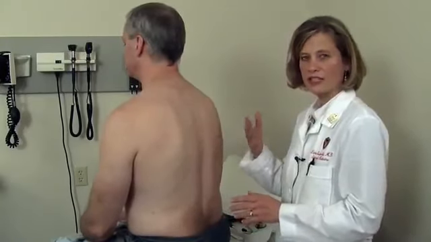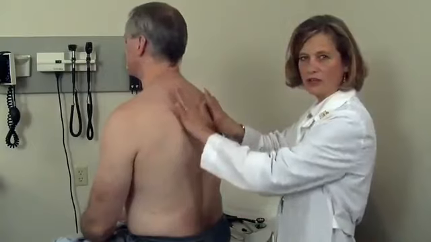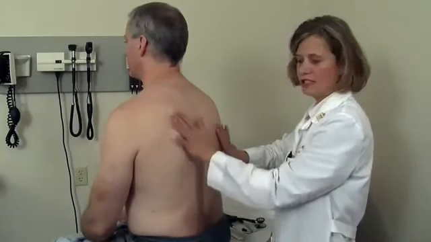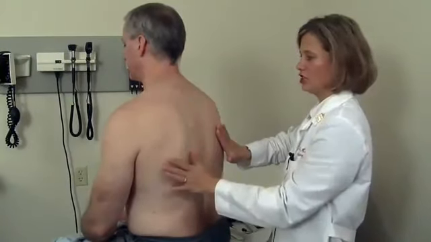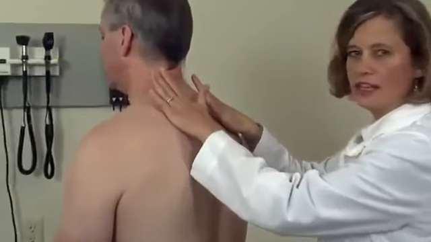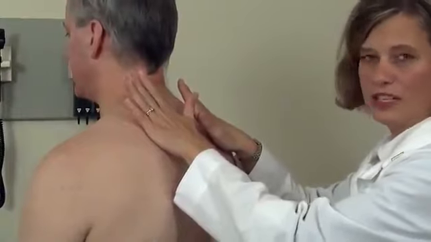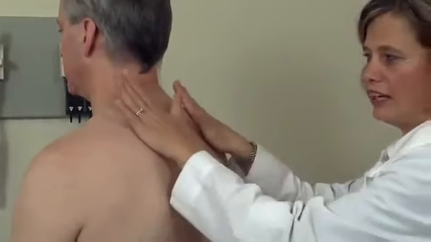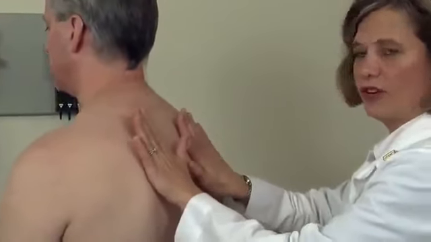Tactile fremitus means to feel the sound. So I'm going to ask Steve to speak, and I'm going to check to see whether the vibration seems to be the same as I'm listening, as I'm palpating throughout the chest wall. So Steve, can you say 99? 99. And that's what I'll have him say, repeat as I move my hands. And I'm using the balls of my hands here to be able to palpate whether there's any difference.